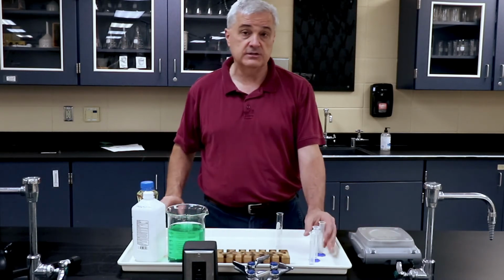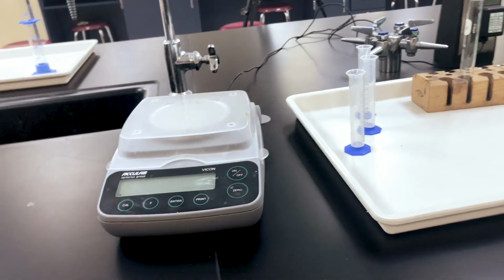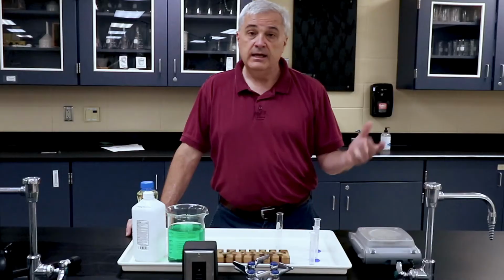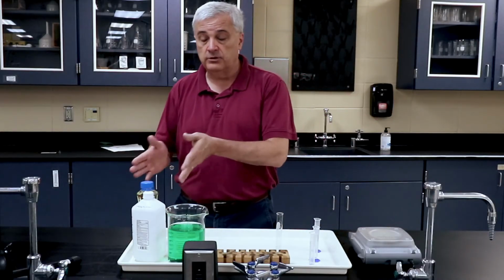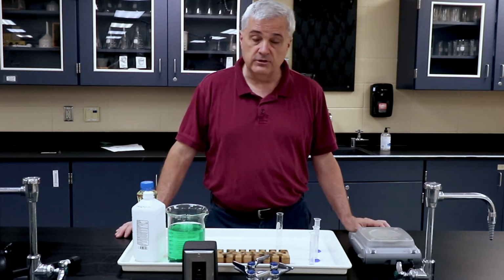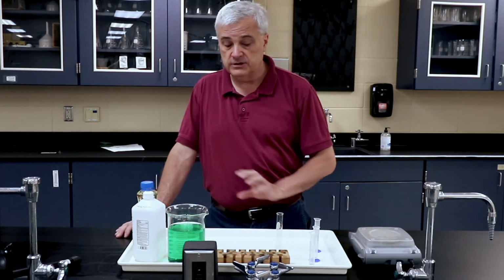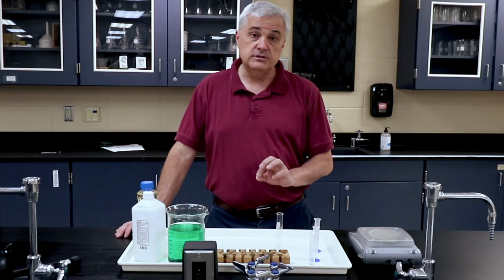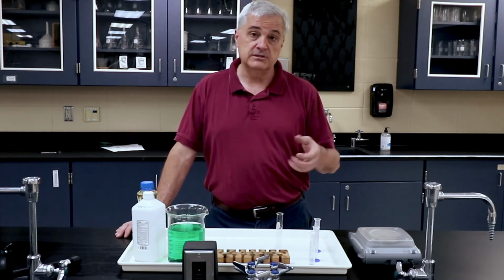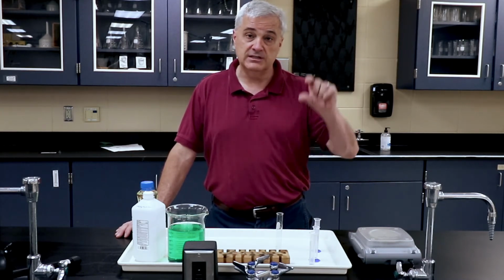The way you're going to do that is you're going to find the mass of the liquid and the volume of the liquid, and then you're going to divide. And so then you'll have your densities of these different substances. The one that is most dense will go to the bottom, and then the middle density will be in the middle, and the least dense will be at the top.